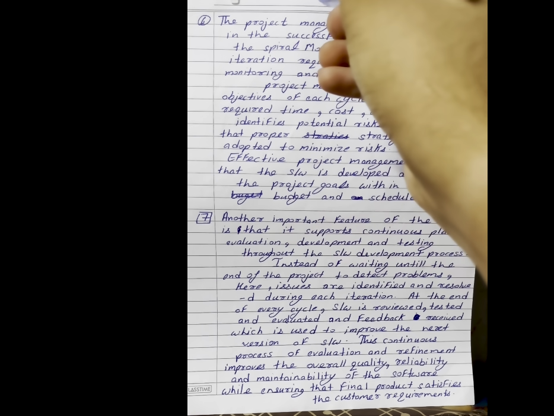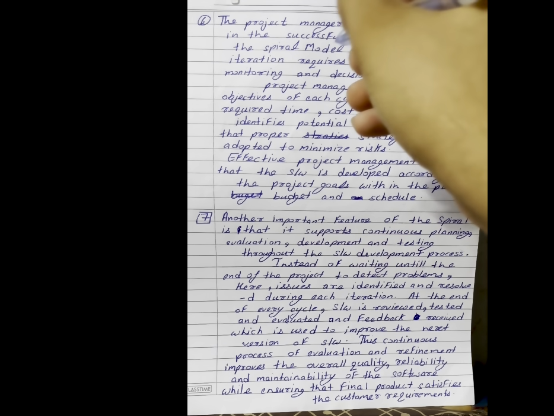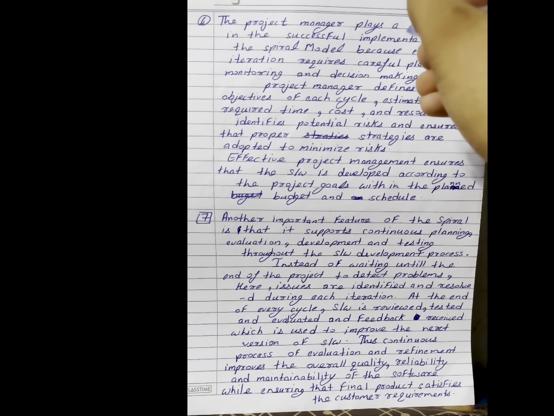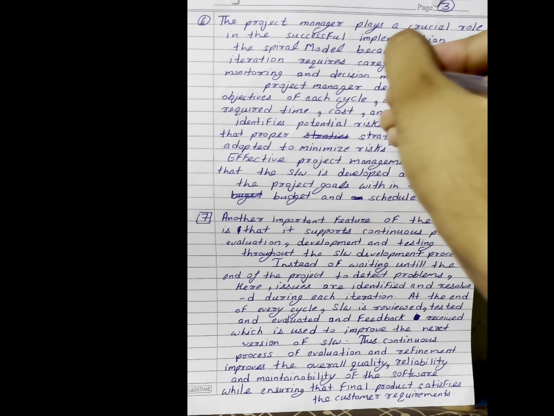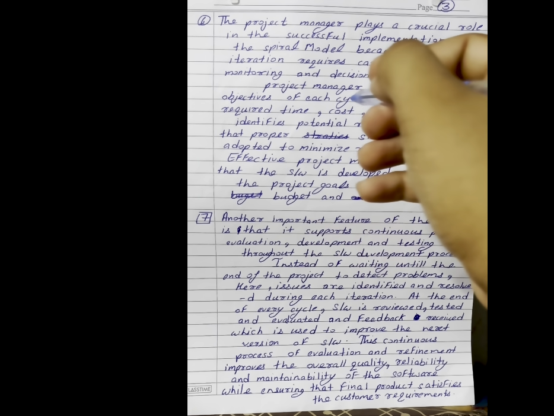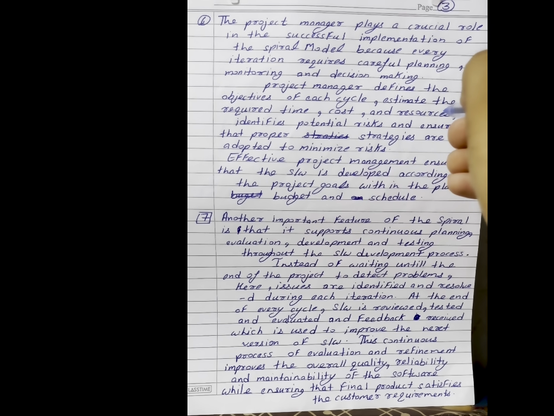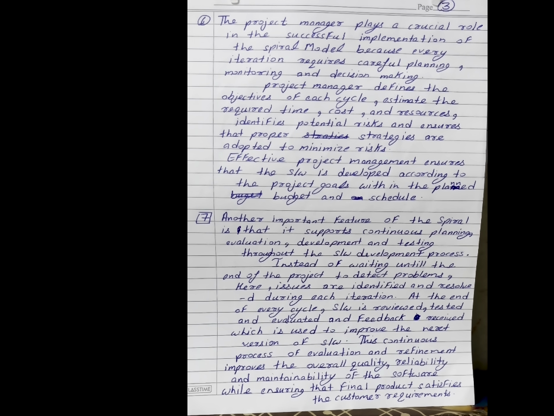In spiral model, the project manager plays a crucial role in the successful implementation, because every iteration or phase requires careful planning, monitoring, and decision making. Here the project manager defines the objective of each cycle and estimates the required time, cost, and resources. Also identifies the potential risks and ensures that proper strategies are adopted to minimize the risk. We can say that effective project management ensures that the software is developed according to the project goals within the planned budget and schedule.